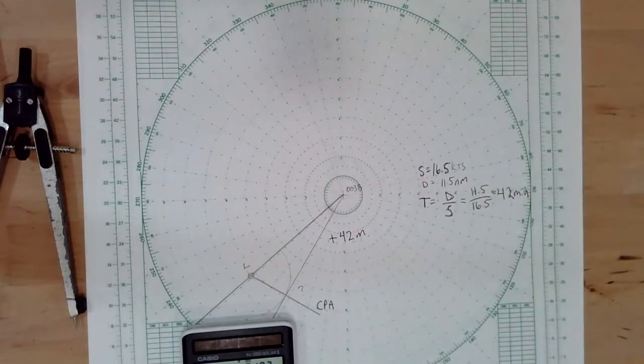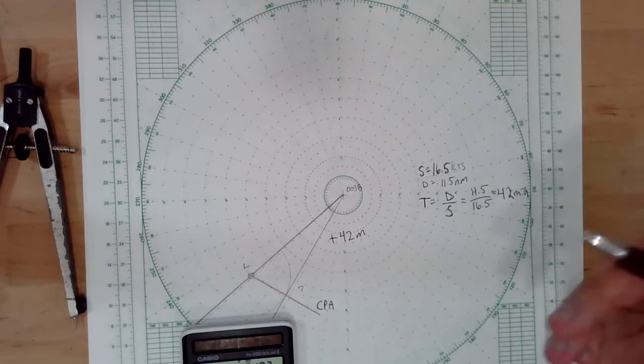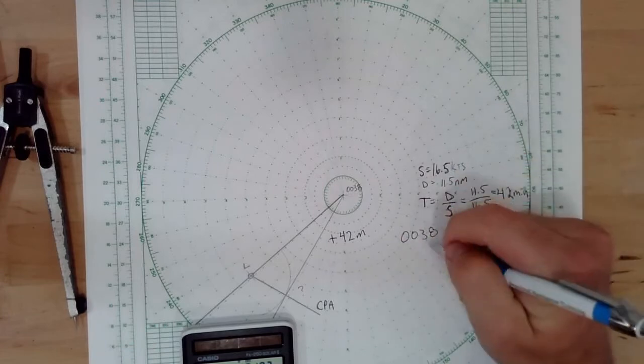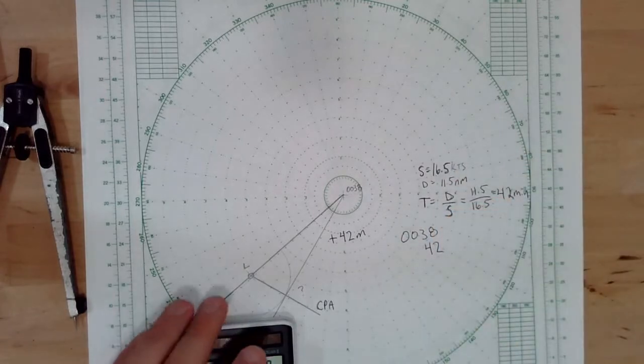And the question itself is asking about a clock time. It's not asking about how long it's going to take. It asks about a clock time. So 0038 was our original time. We're adding 42 minutes to it.